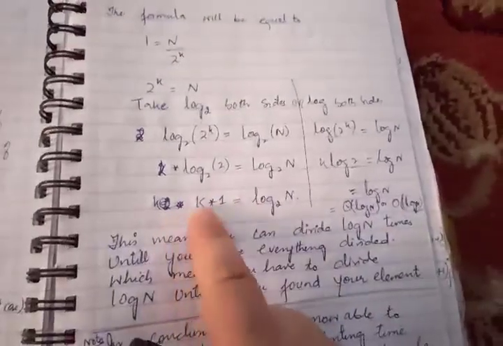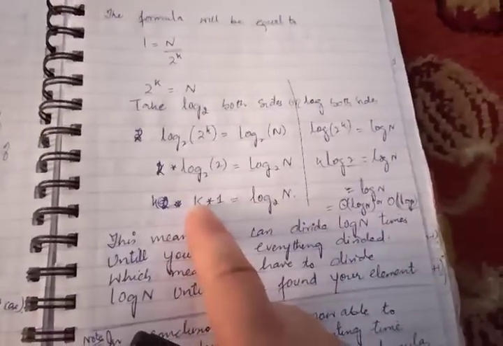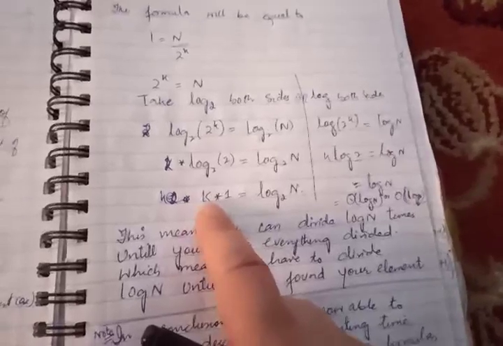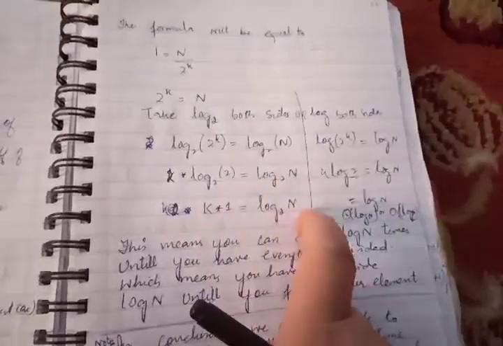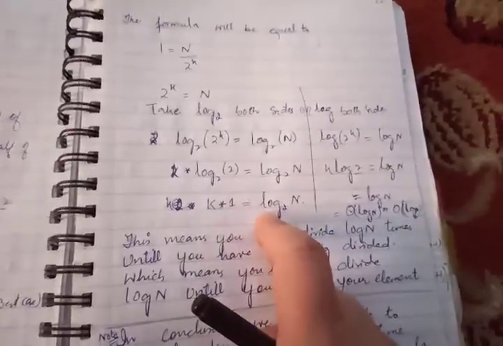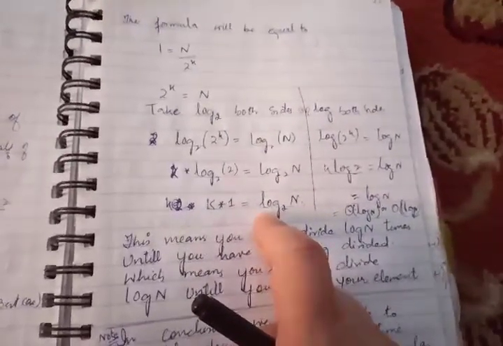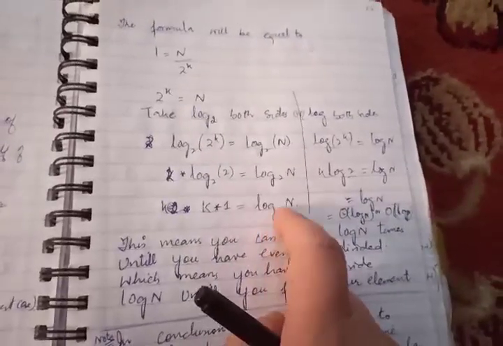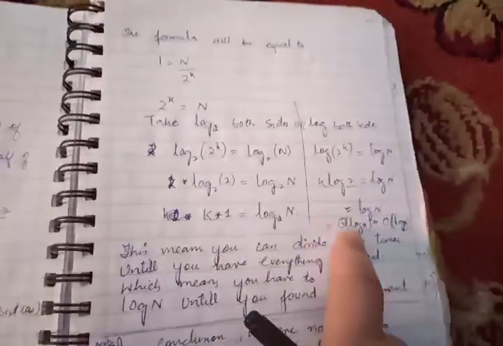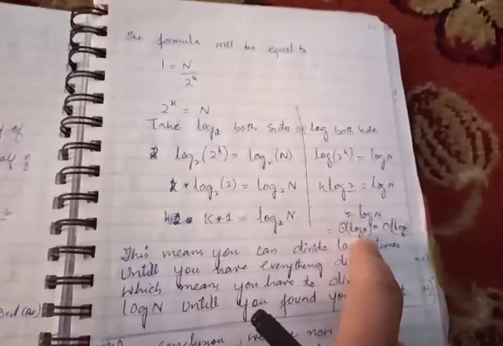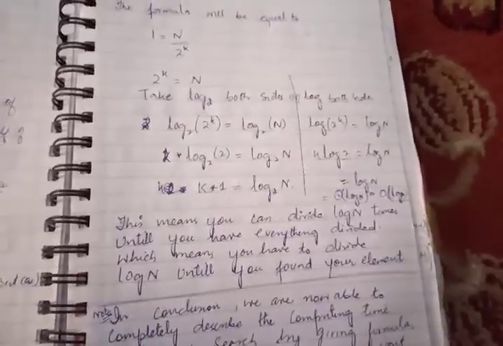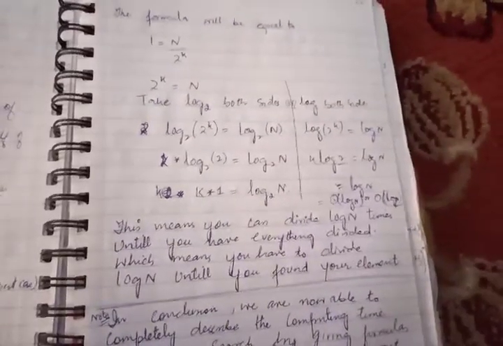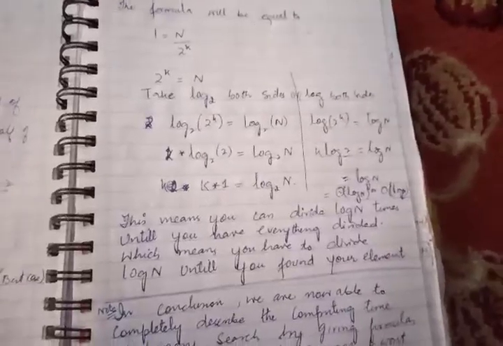And as I told you, this k would be a constant, and whenever we calculate time complexities, we don't consider constants. So that is the reason why we only take this part of the equation as the worst case or the average case of binary search, that is equal to log n to the base 2. Like we can write it as big O of log n, or big O of log base 2 of n. This means you can divide log n times until you have everything divided, which means you have to divide log n times until you find your element.